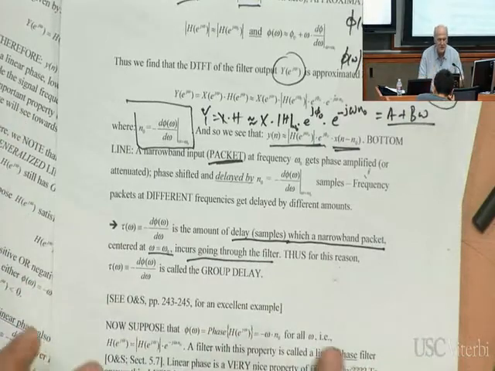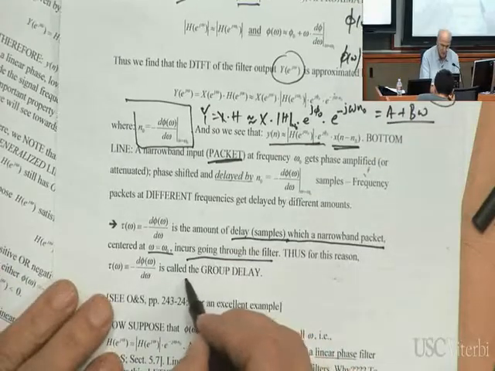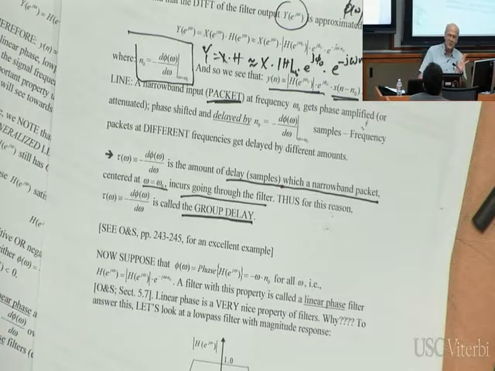Thus, for this reason, the negative derivative of the phase with respect to omega is called the group delay. So what the group delay means is I have a very narrow band input centered at some frequency omega naught, and to the extent that it is very narrow band on the input, I want to know what the filter does to it.